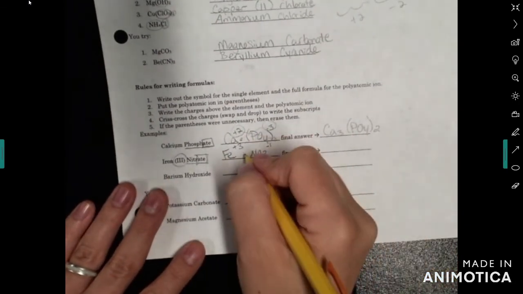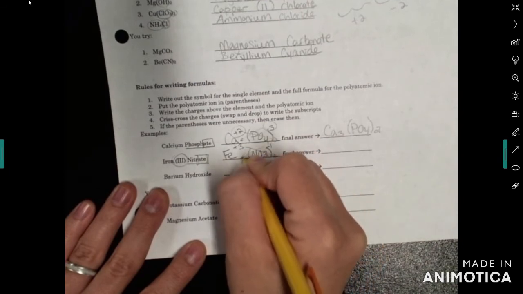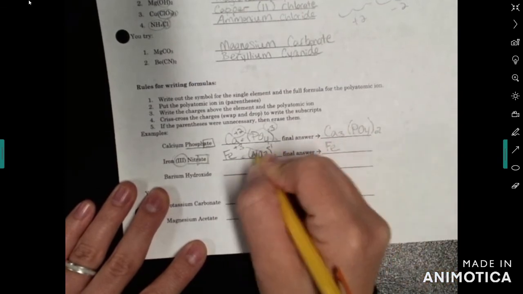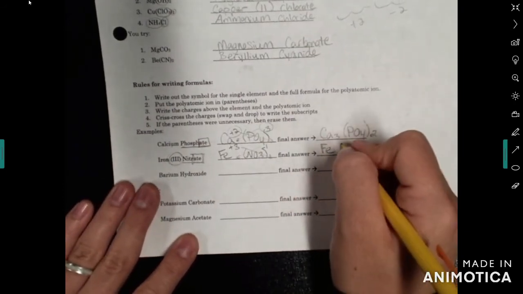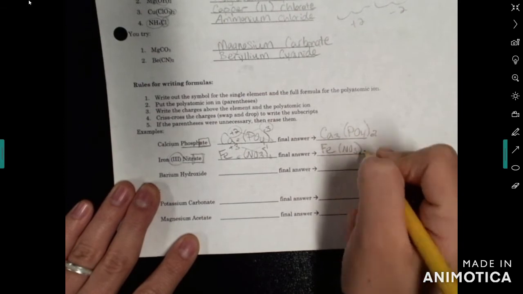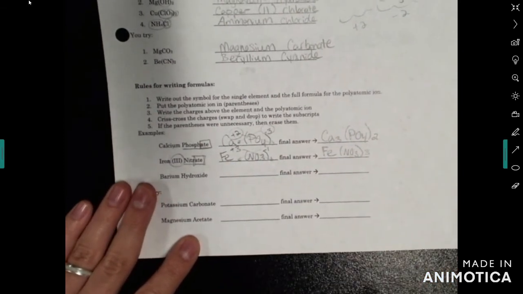Okay, so let's put our polyatomic ion in parentheses and then let's swap and drop our charges. So it's going to be Fe. Do I need to write the 1? No, I don't need to write the 1 for a subscript. And then (NO3), and then the 3 gets crisscrossed over. Okay? All right.